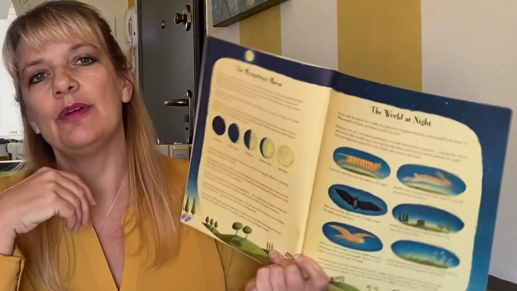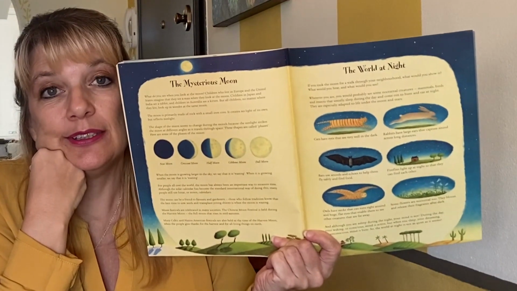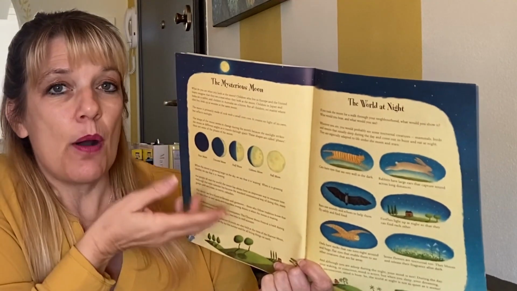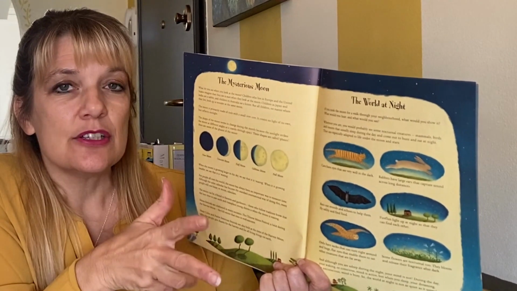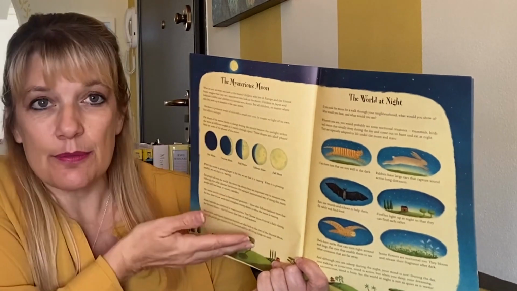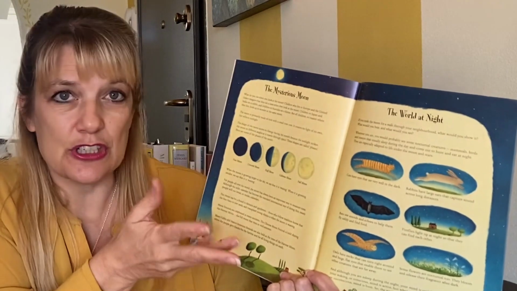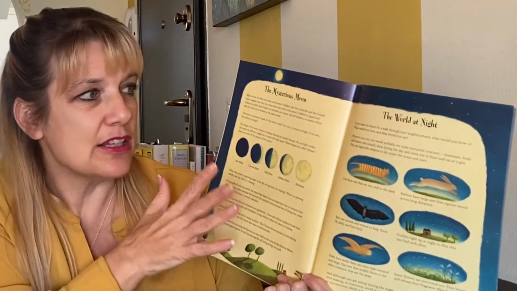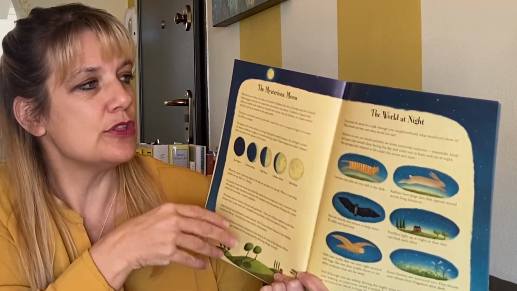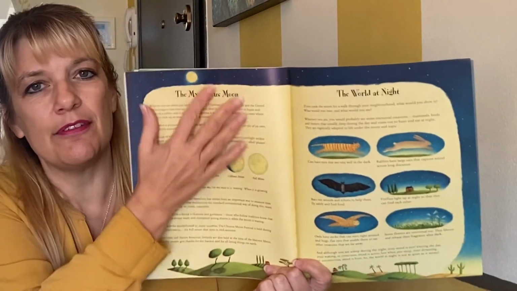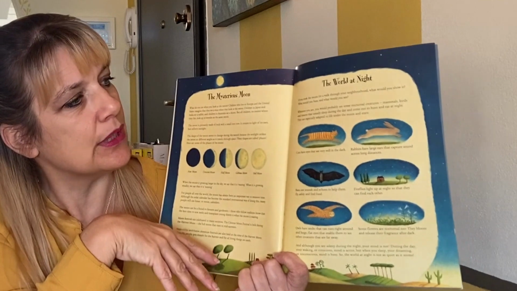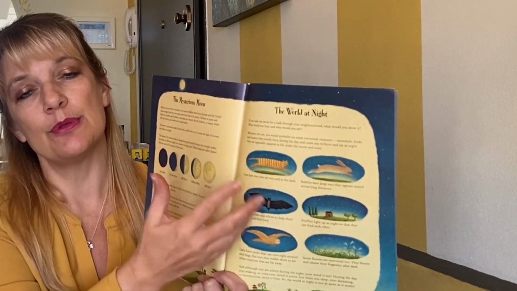And once again, we have nonfiction back matter. I think that the poem picture books lend themselves really well to nonfiction, even if the story itself is not nonfiction, it's totally fiction. Obviously, he's flying around with the moon. It really lends itself, though, this format, to nonfiction back matter. So we have the phases of the moon, facts about the moon, and also the world at night, animals that come out at night. So lots of opportunity there to get some nonfiction in. And of course, we know that teachers love nonfiction.